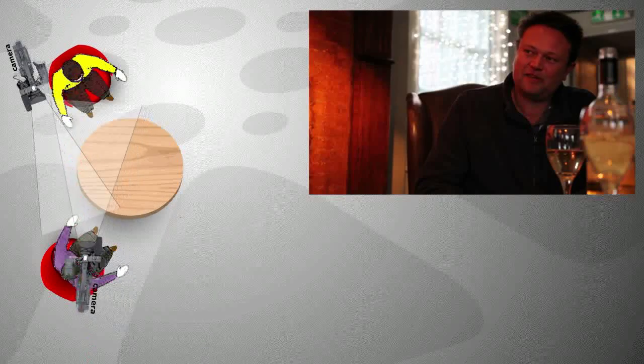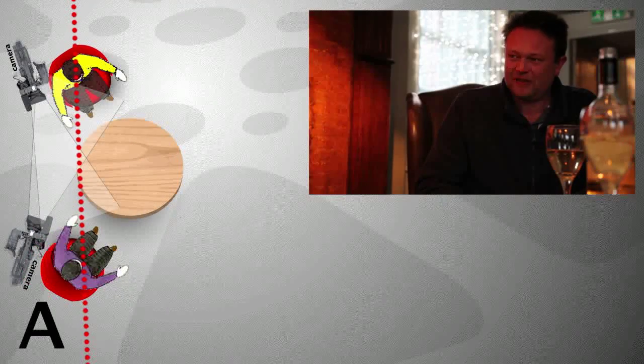What if we move the second camera across the line? How do the shots then compare? Let's take a look. So clearly now we have the characters back in sync. They're now looking at each other, the eye lines and the looking space match.